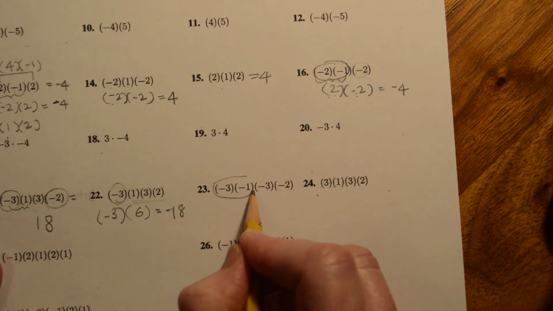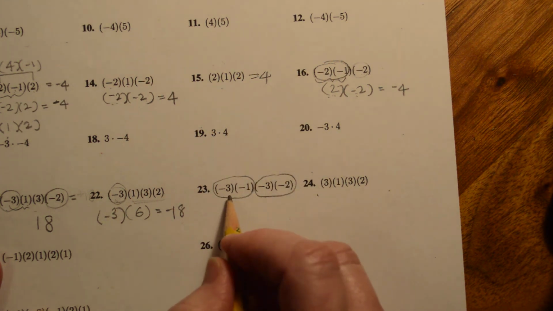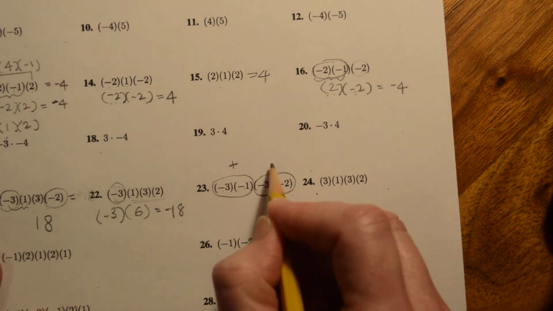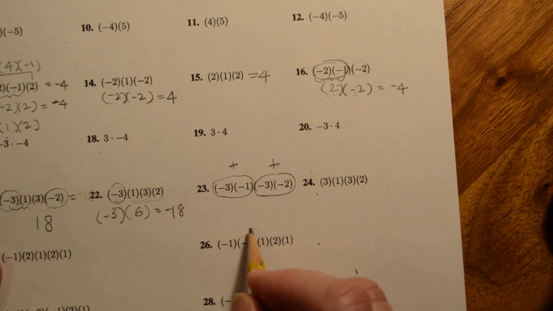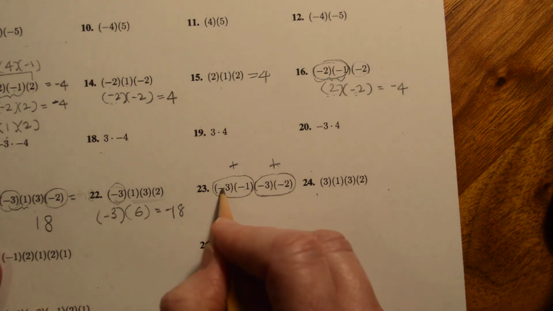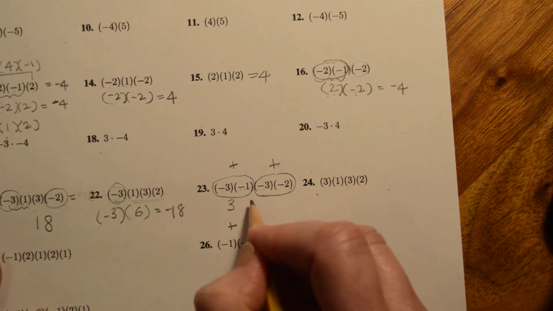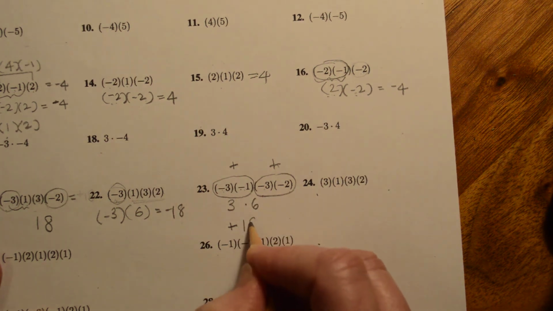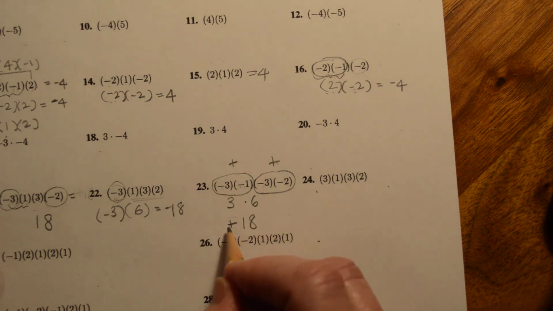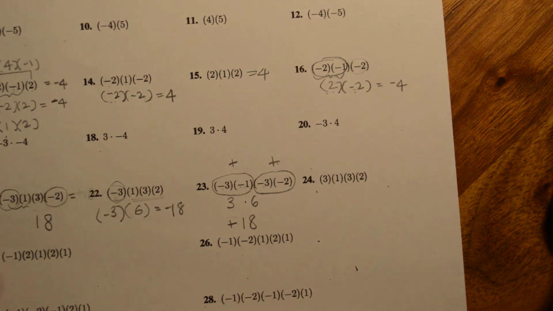Notice how we have 4 negatives, or 2 sets of negatives, or 2 pairs of negatives. So negative times negative is going to give us a positive. Negative times negative is going to give us a positive. Positive times positive is going to give us a positive. So we know our answer to this is going to be positive. Negative 3 times negative 1 is positive 3. Negative 3 times negative 2 is positive 6, and so we get positive 18. Again, that positive sign I put out front is not necessary, but I'm doing that because at first I looked to see whether it would be positive or negative.